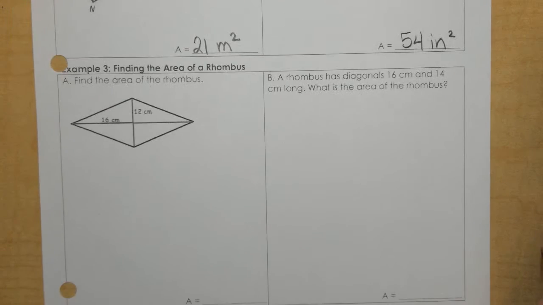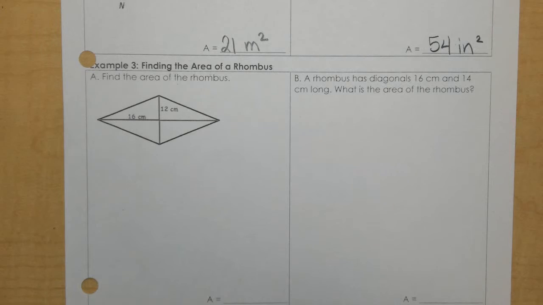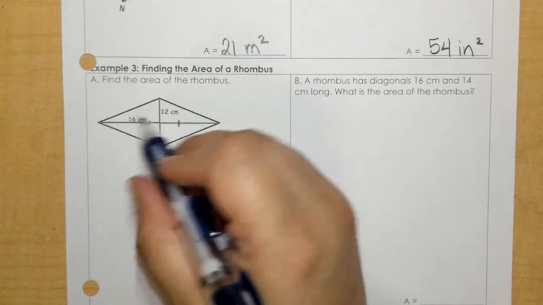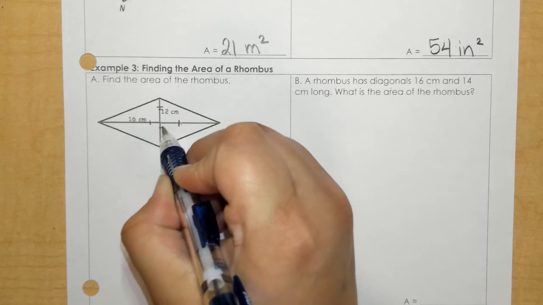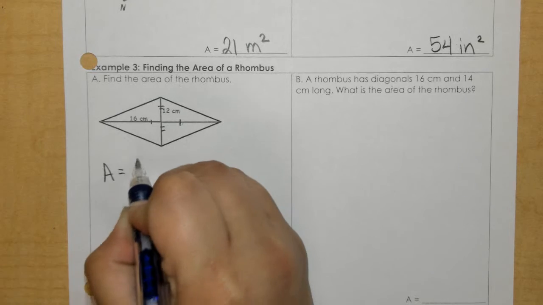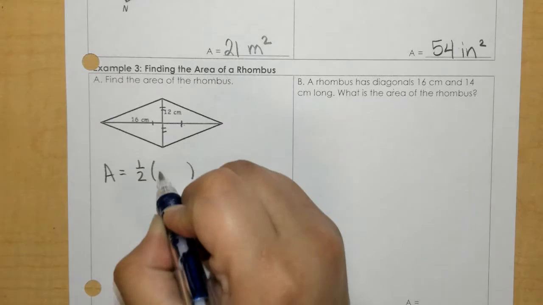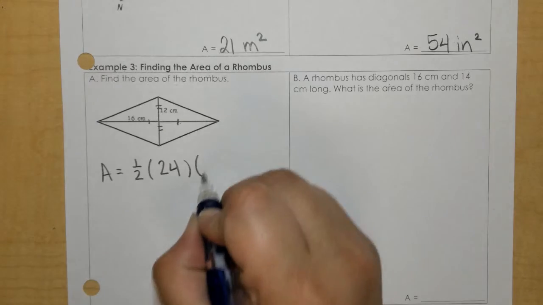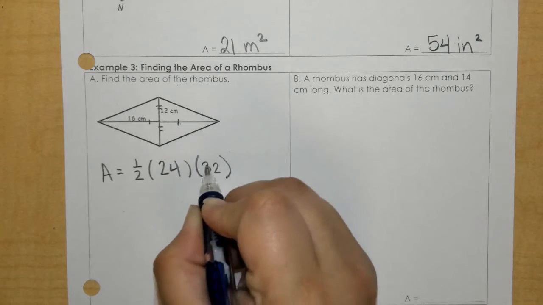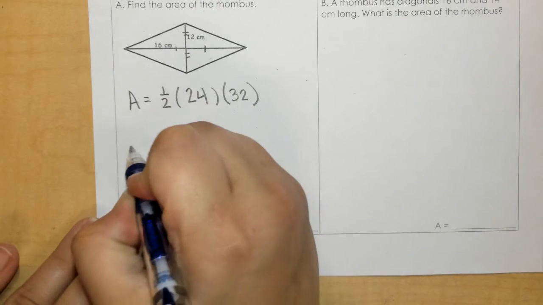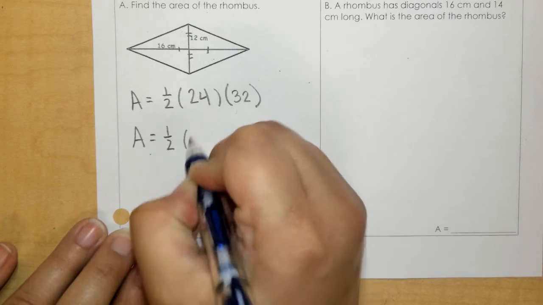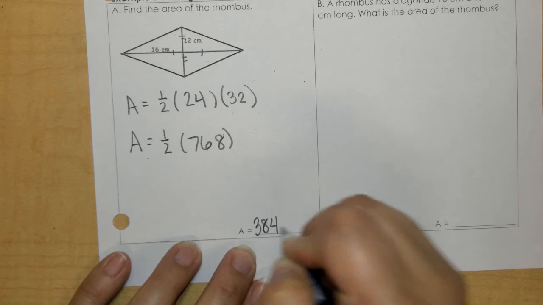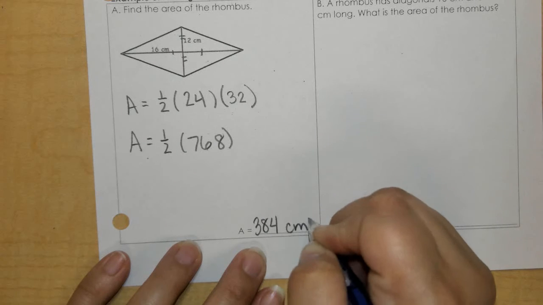Okay. And then lastly, for example 3, finding the area of the rhombus. Okay, these are congruent to each other. So these are both 16. And then these are congruent, so they're both 12. So area here is 1/2. 12 and 12 is 24. Times 16 plus 16, which is 32. If I multiply these two together, we get 768. And if we divide that by 2, 384 centimeters squared.